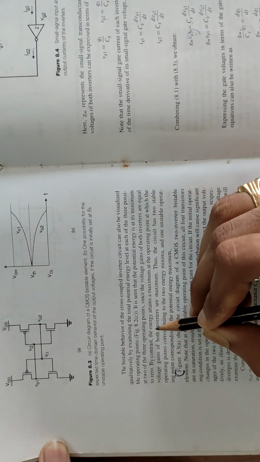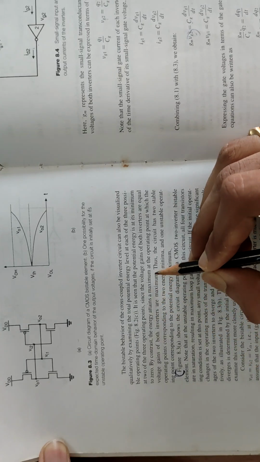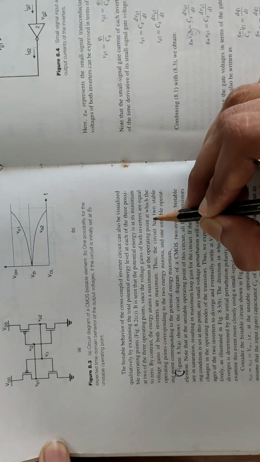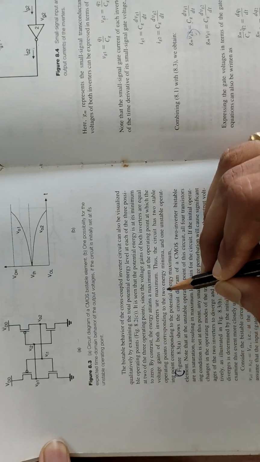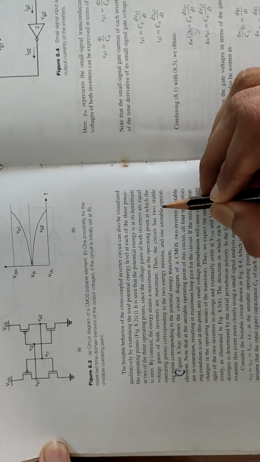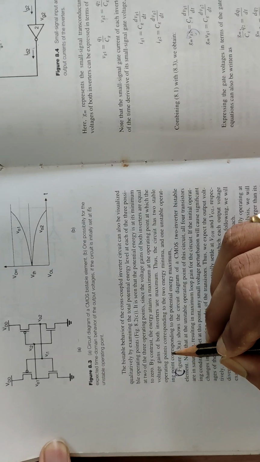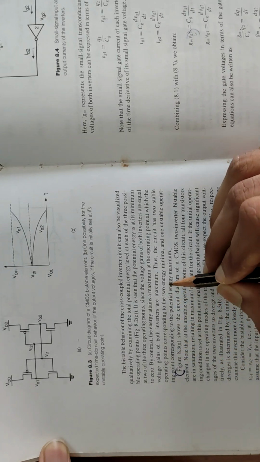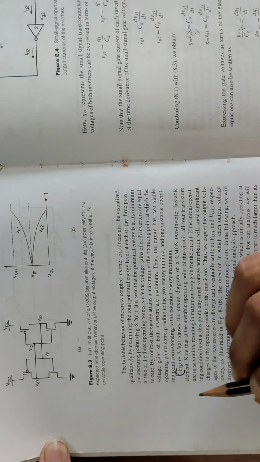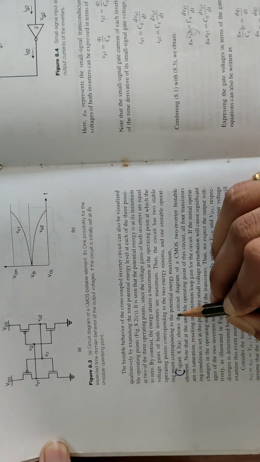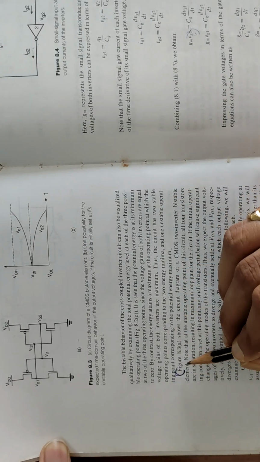By contrast, the energy attains a maximum at the operating point at which the voltage gains of both inverters are maximum. Thus, the circuit has two stable operating points corresponding to the two energy minima and one unstable operating point corresponding to the potential energy maximum.